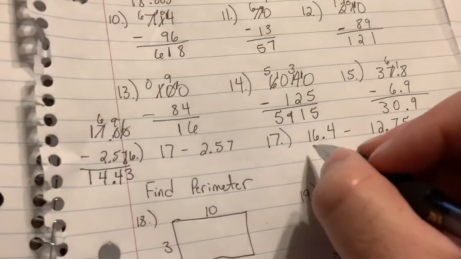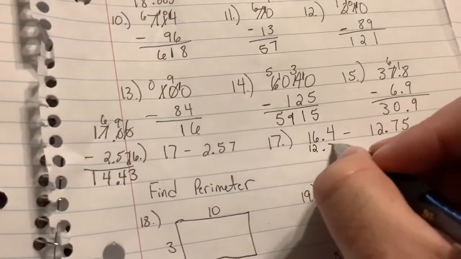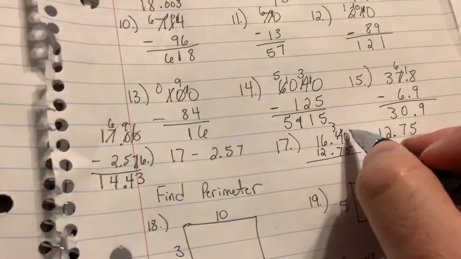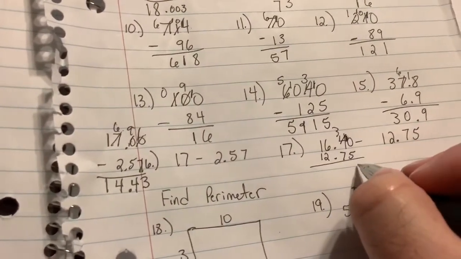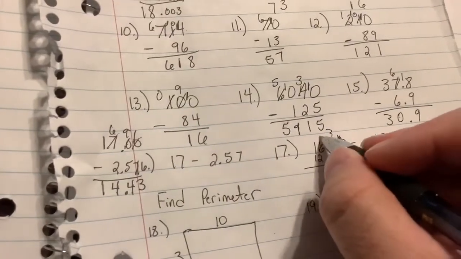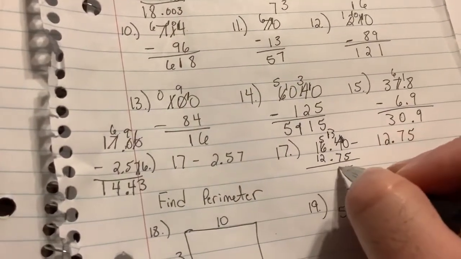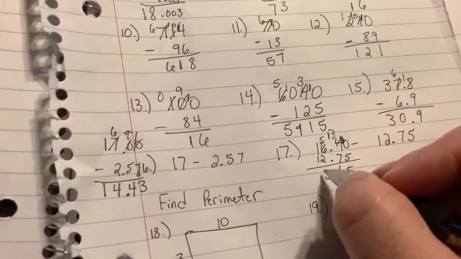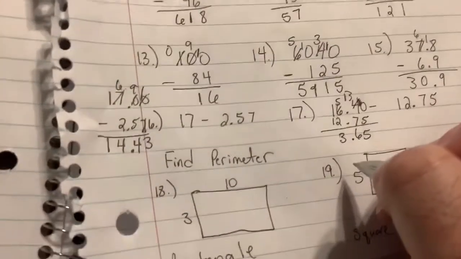Okay. This one here, put a 0 there. Need to borrow. 10 minus 5 is 5. Need to borrow. 13 minus 7 is 6. 5 minus 2 is 3. And 1 minus 1 is 0.